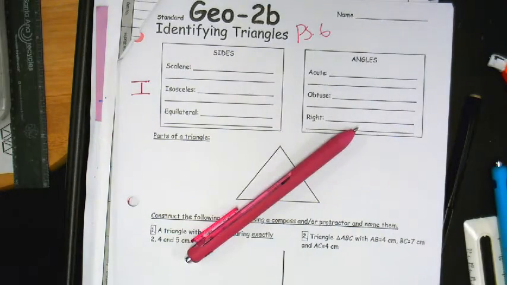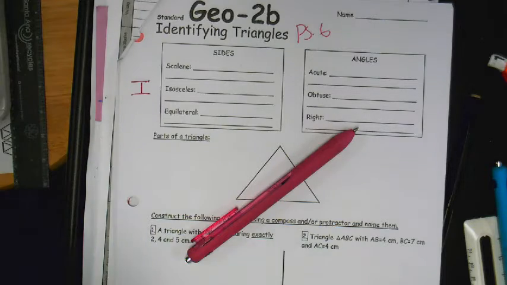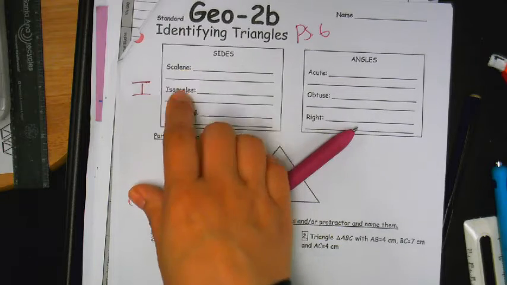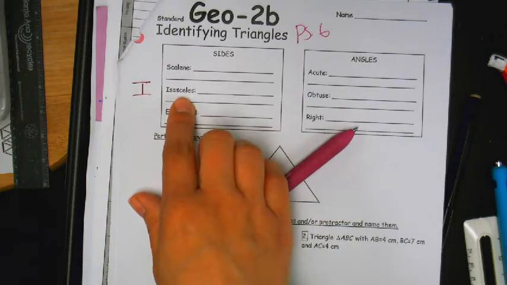Two lines are equal to each other. That means in the triangle, two sides are equal to each other. So that's how I memorize the difference between scalene and isosceles, because those are the ones that kids have a hard time, and adults have a hard time.